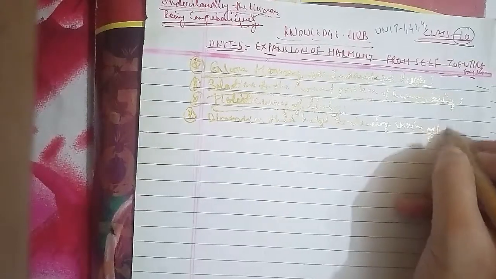Dimensions that help to develop the vision of holistic approach.